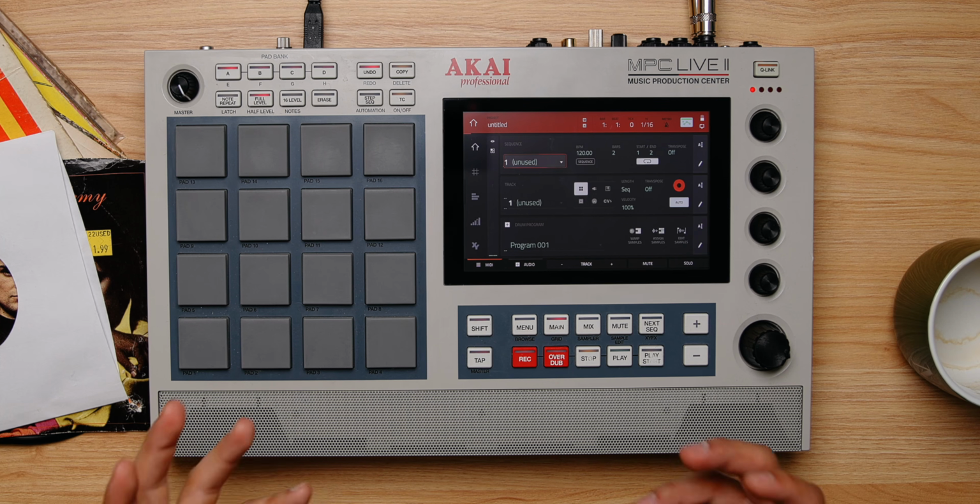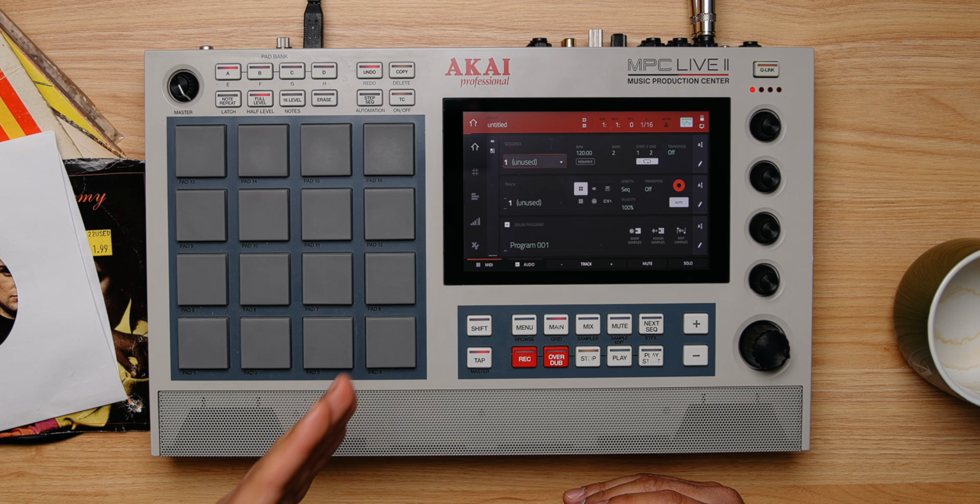All right, cool. Now we have that right there. And as soon as I go to my main page, I already have this program put together according to the way I sliced it up while I was sampling.